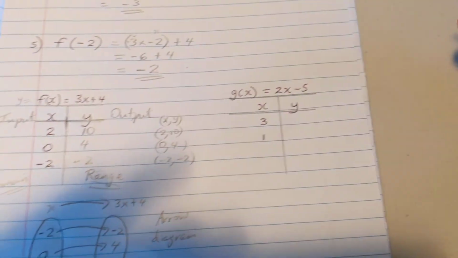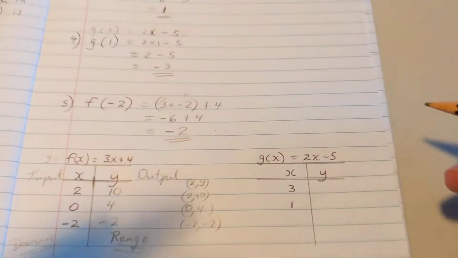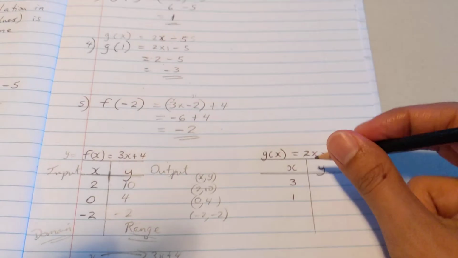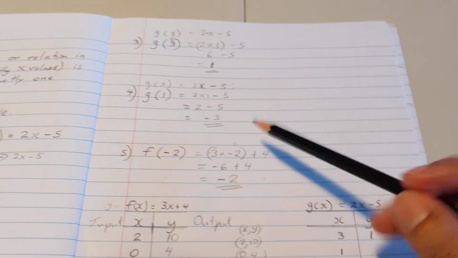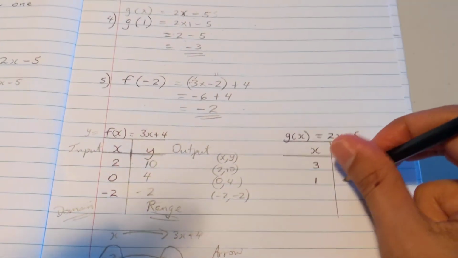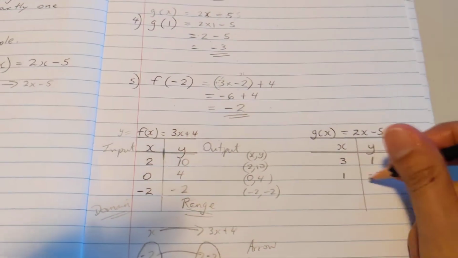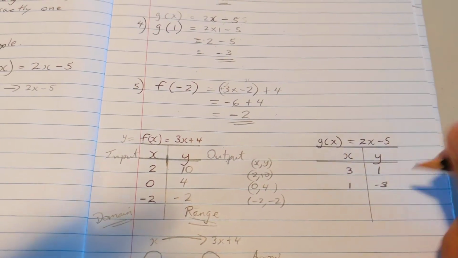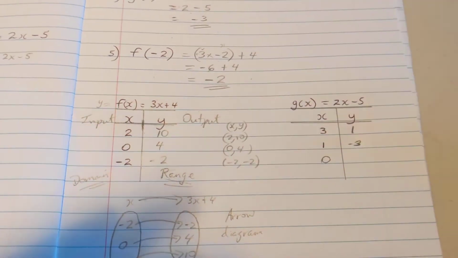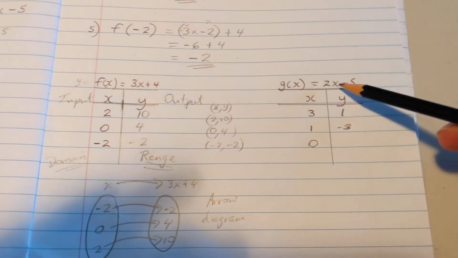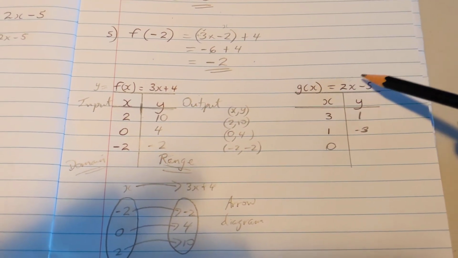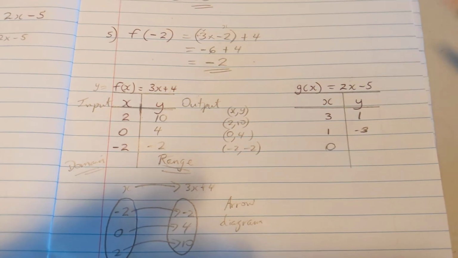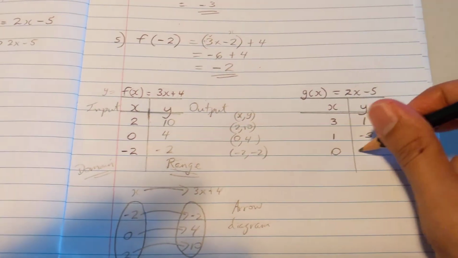Same thing we could do with g. We had 2 values for g, both of them on this page here. When x was 3, the output for y was 1. When x was 1, the output was minus 3. And if we want to do our next one quickly, let me just say I wanted to input 0. If it's easy enough, you could do it in your head. 2 times 0 is 0, because I replace an x with 0. So 2 times 0 is 0. 0 times anything is 0. 0 minus 5, minus 5.